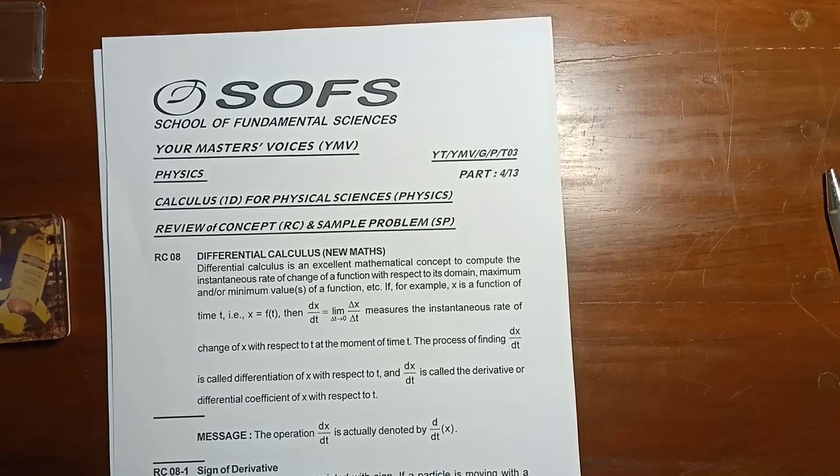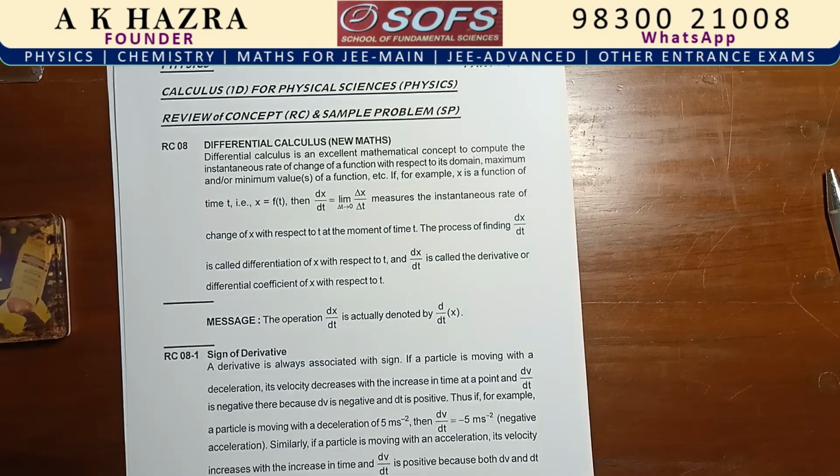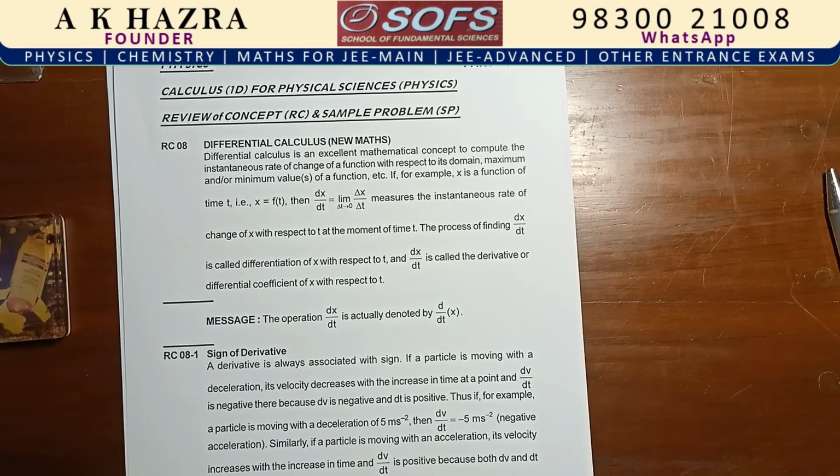Now this dx/dt or dv/dt is called a derivative or differential coefficient. To find the differential coefficient, we need the concept of differentiation. Yes, I will discuss how to differentiate to find the instantaneous rate of change, etc. Now before that, the derivative dx/dt, dv/dt, etc. is associated with a sign.